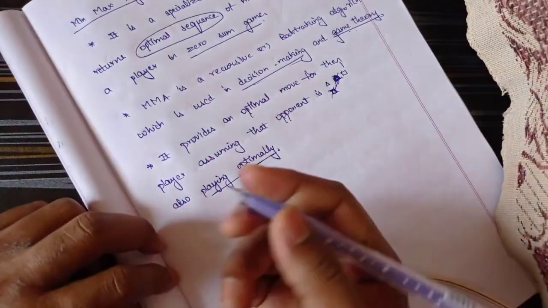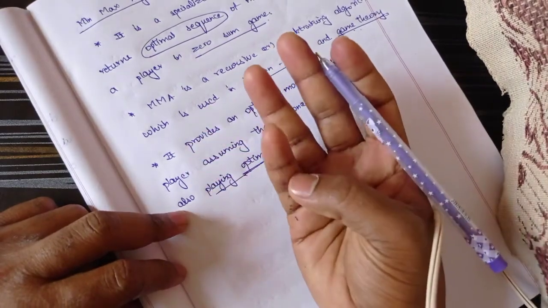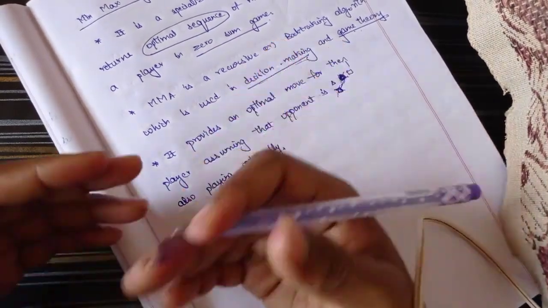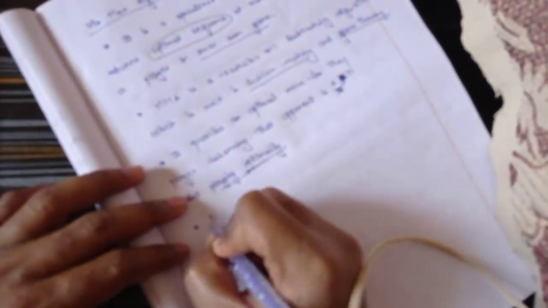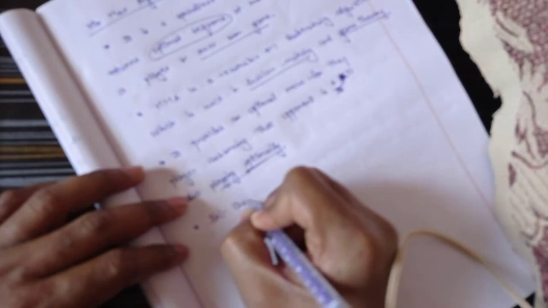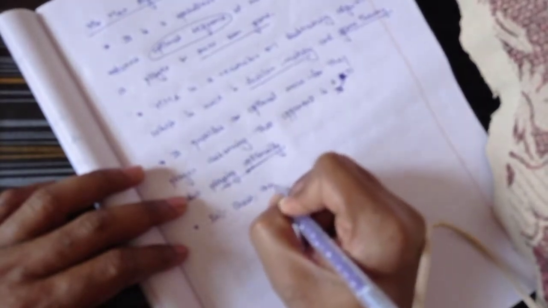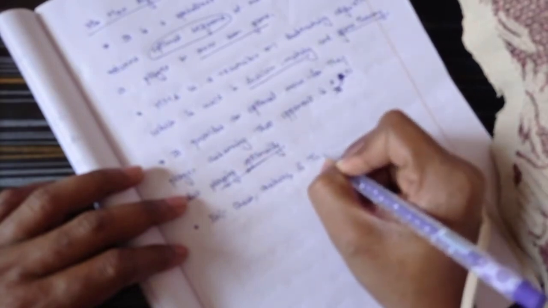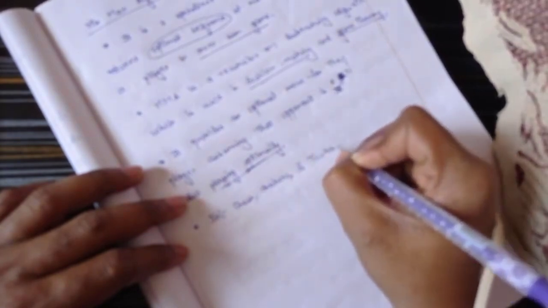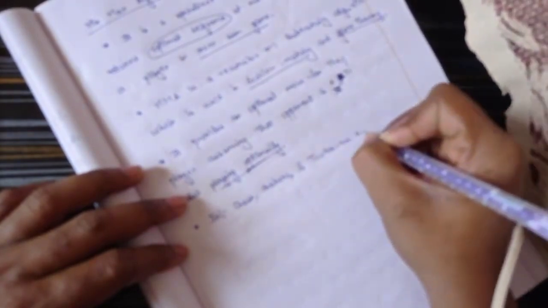So the min-max algorithm is mostly seen in chess, checkers, tic-tac-toe. These are some of the examples. There are many other examples, but basically we will be doing these three only.